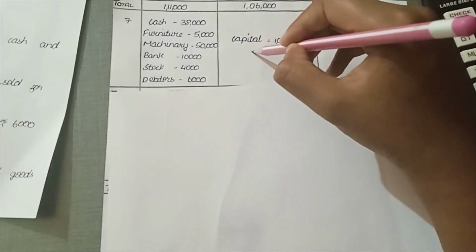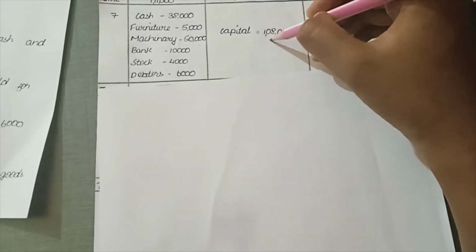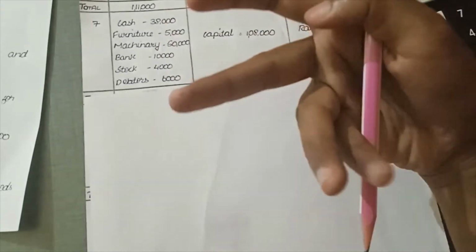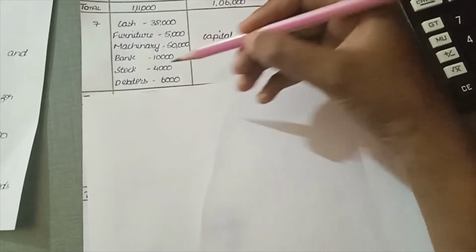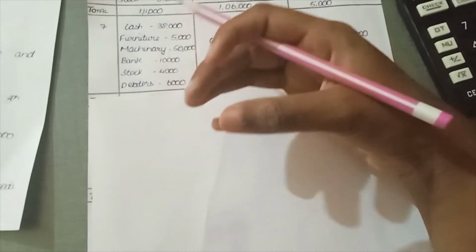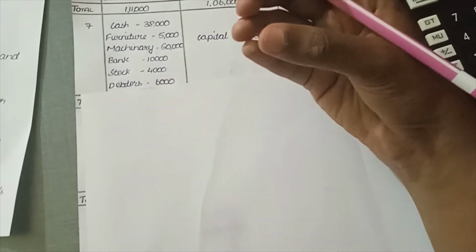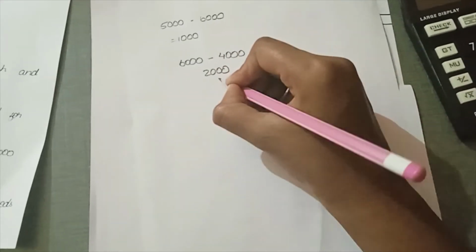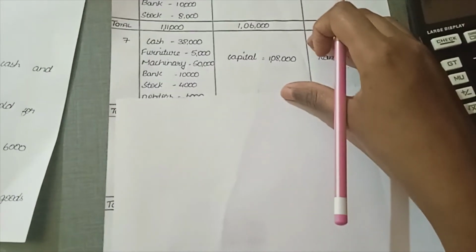Then capital is 1,08,000. You can ask me how did the capital account become 1,08,000 rupees? Because 2,000 rupees is profit for us, while selling the 4,000 rupees cost of goods to Sanjay for 6,000 rupees, as I showed you just now. So we have to add the 2,000 rupees profit to the capital account, that is 1,08,000.